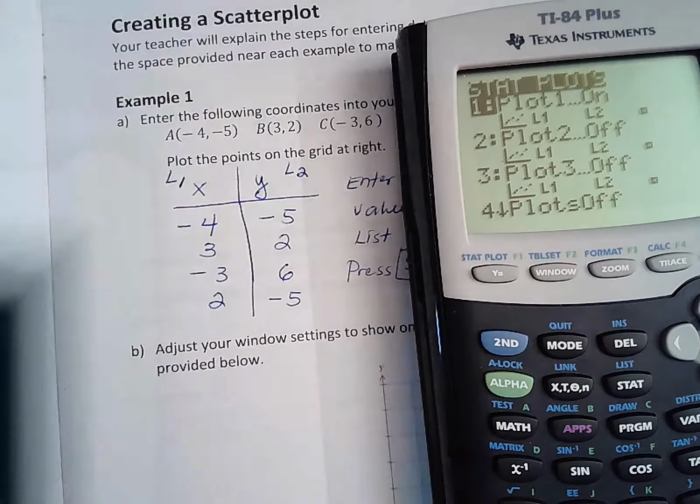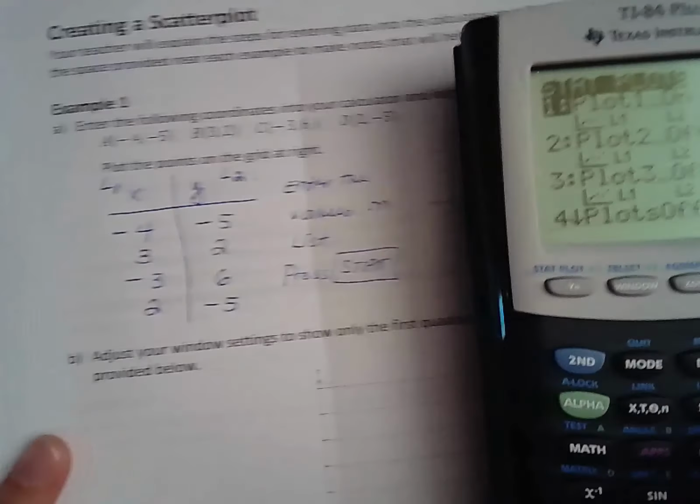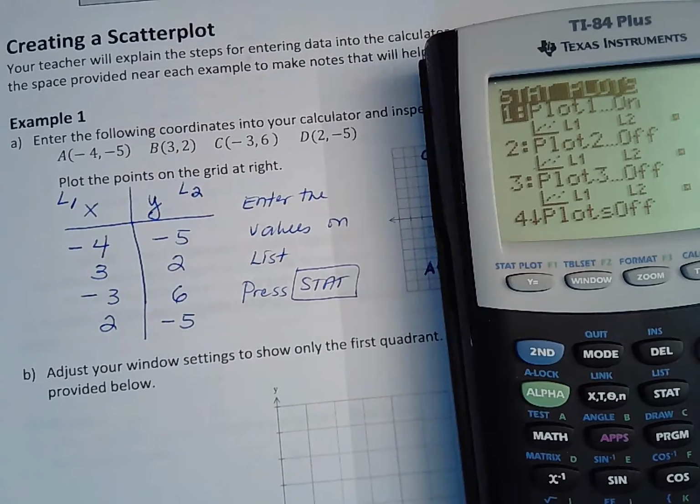Okay, so it's quite a bit of stuff. It's one thing to do it on a calculator, and another thing to do the math on a piece of paper. So what did we have so far? Let's summarize what we have so far. We talked about the window setting, the standard window. We also talked about how to enter the values on L1 and L2.